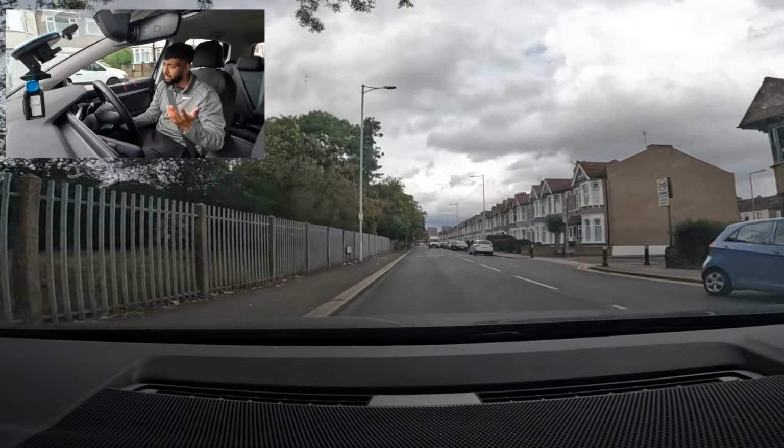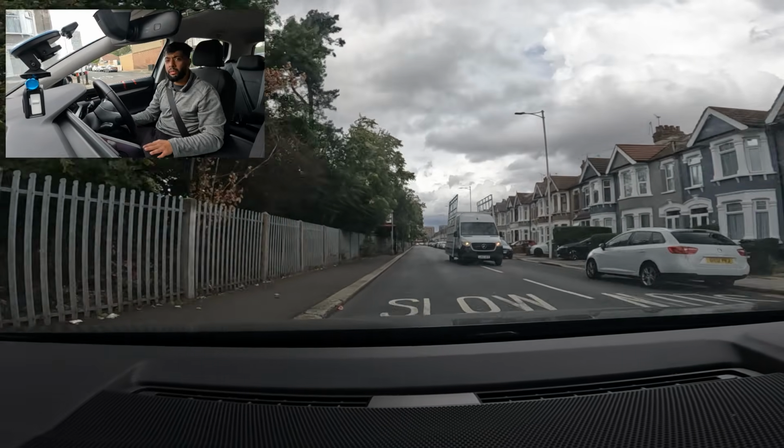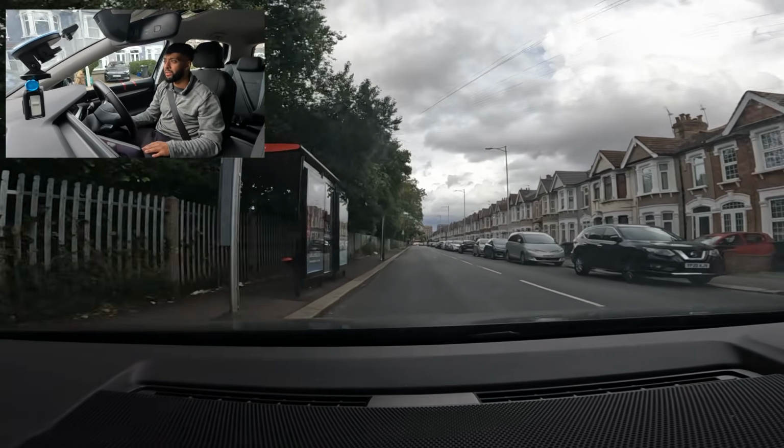On the left hand side my visibility was okay, but it's very important you just don't come out of that junction on a half guess, like, oh, I think it's safe, let me go.